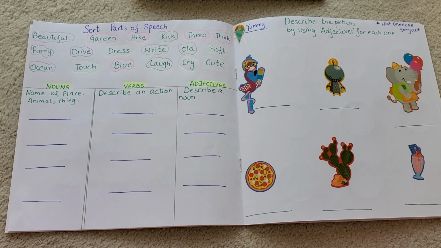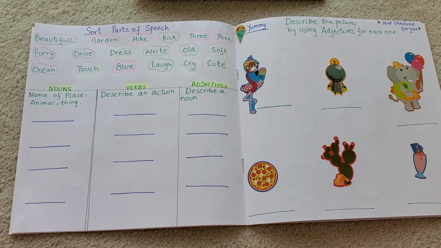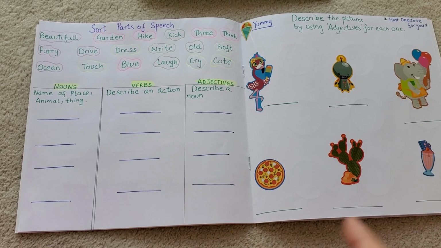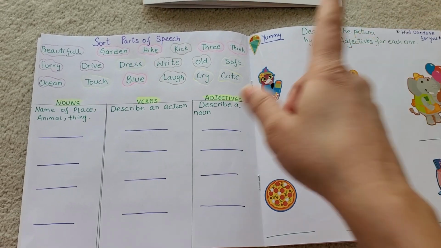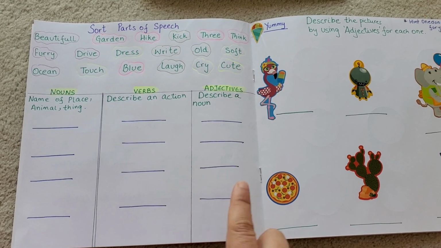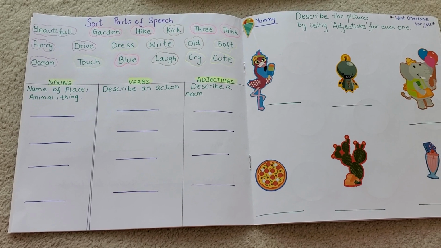Okay, parts of speech. So you have noun, verb, and adjectives. You need to categorize them in 3 sections, and the words are right here. From here you pick it up and you write it in the respective column.